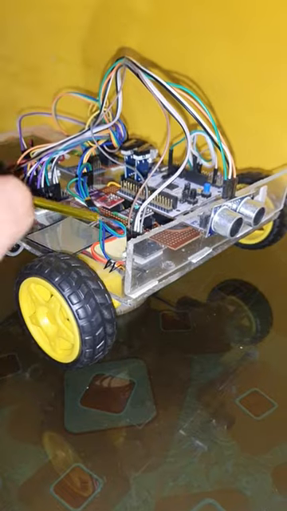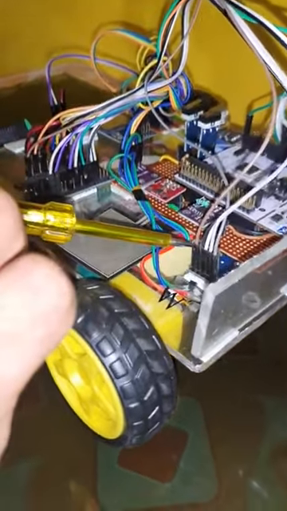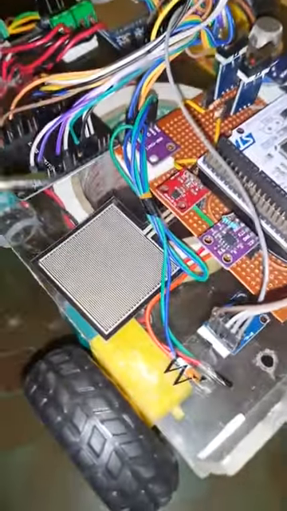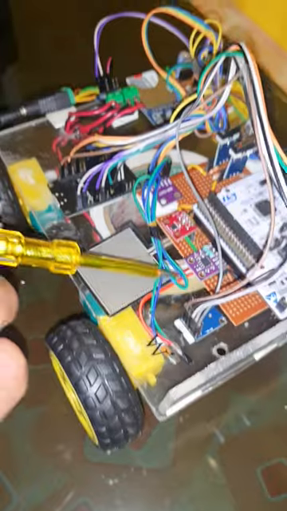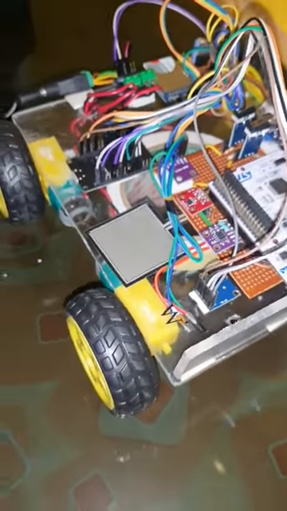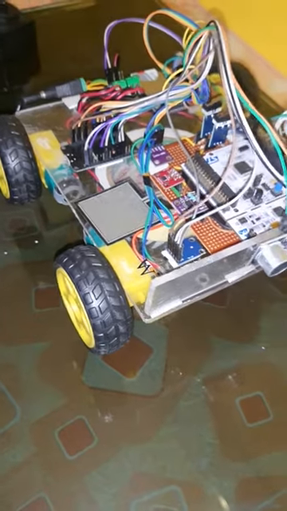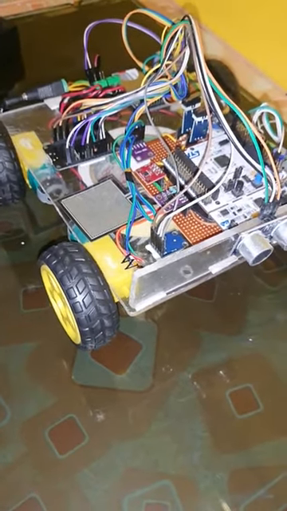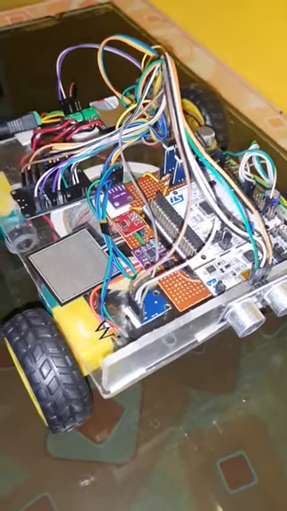And then we come to the tilt sensor. The tilt sensor we are using for the decline of a hill. If the car gets tilted at a particular angle, then the car speed is reduced automatically. So we applied conditions on four sensors.